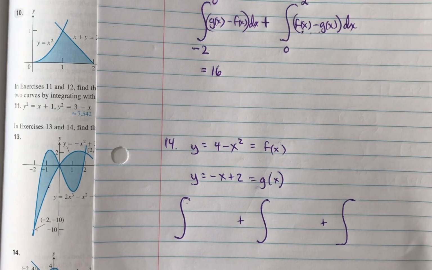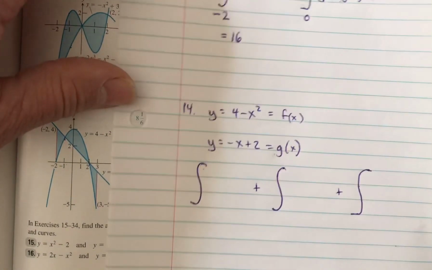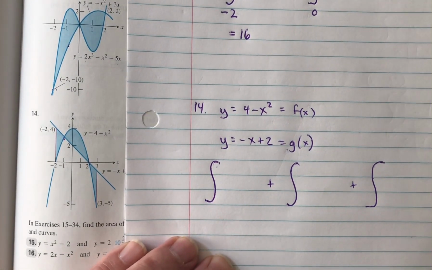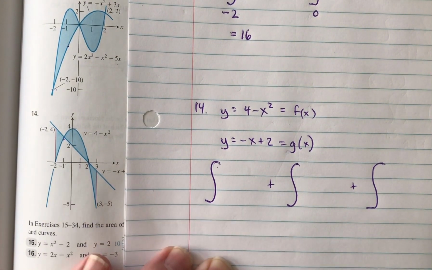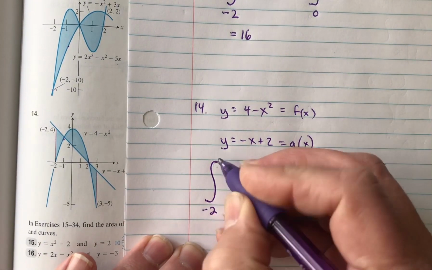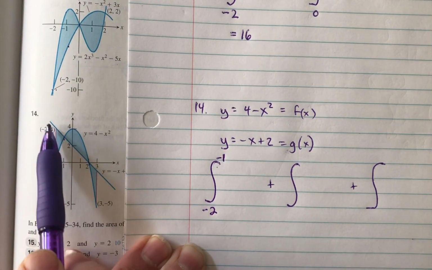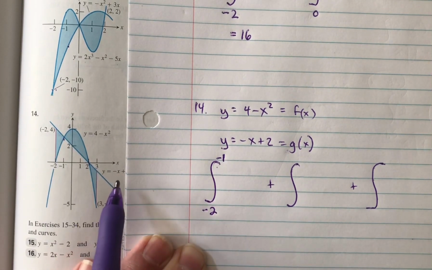Now in number 14, we have three different parts of the graph. We have from negative 2 to negative 1. And in this case, the upper function is that line.